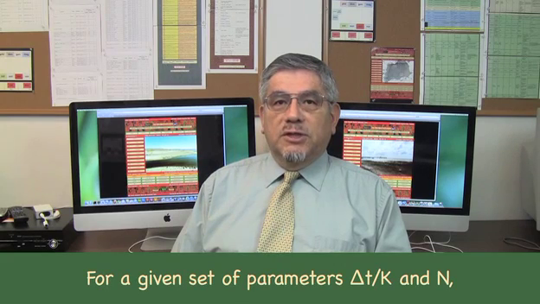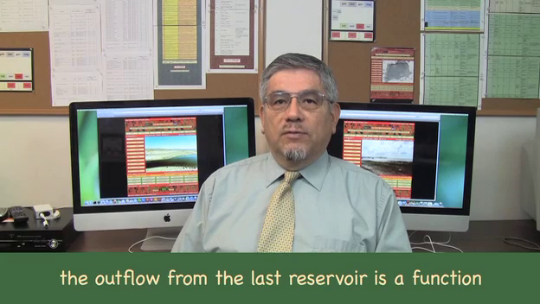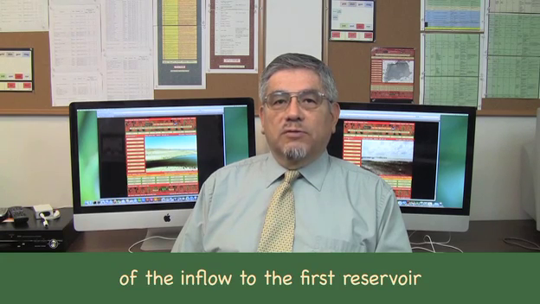Admittedly, the Cascade of Linear Reservoirs to simulate catchment response is an abstract concept. Nevertheless, it has proven to be quite useful in practice. Each reservoir in the series provides a certain amount of diffusion and associated lag. For a given set of parameters delta T over K and N, the outflow from the last reservoir is a function of the inflow to the first reservoir.